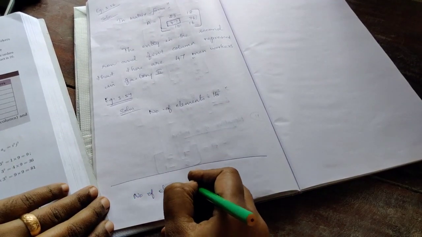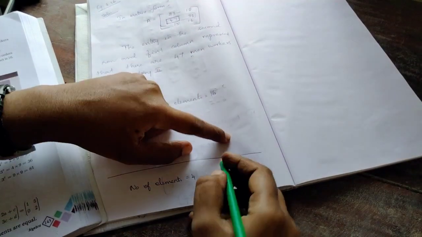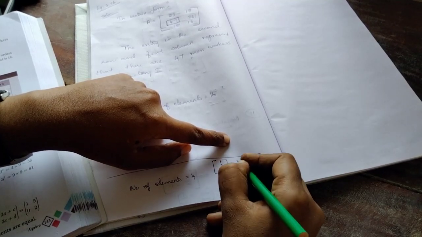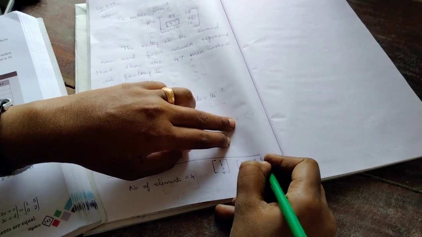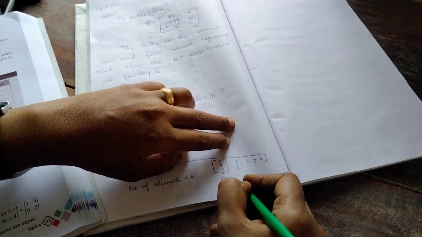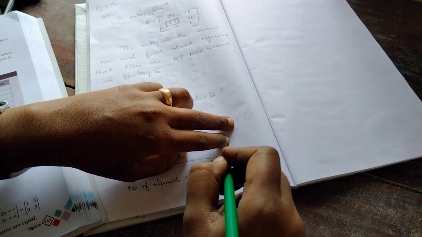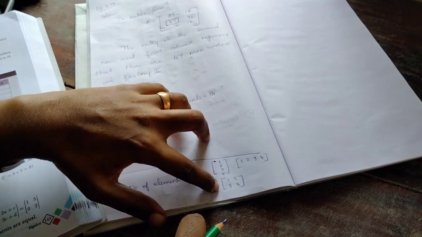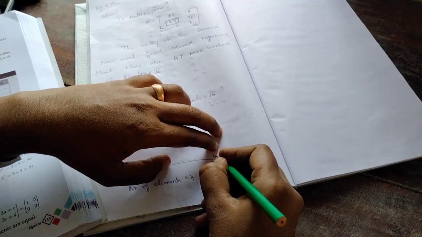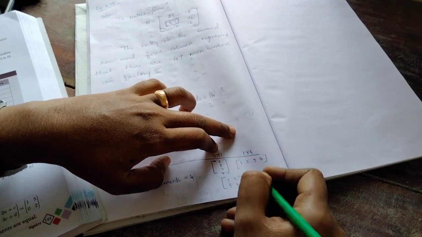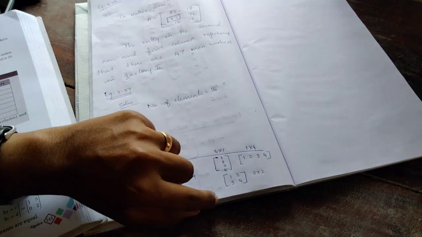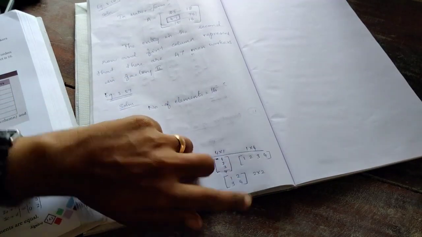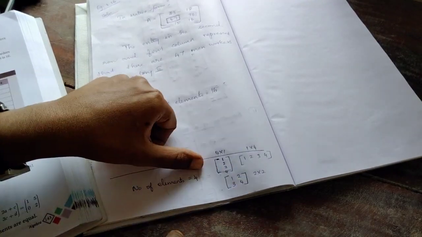Number of elements 4 means we can write it as 1, 2, 3, 4. This is also 4 elements. This is also 4 elements. This is also 4 elements. So these 3 ways we can write the 4 elements, correct? Likewise, we can write 4 rows, 1 column; 1 row, 4 columns; and 2 by 2. We can arrange the 4 elements in these ways. So what are the possible orders? 1 by 4, 4 by 1, and 2 by 2.